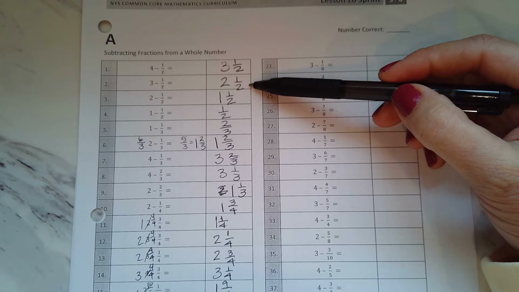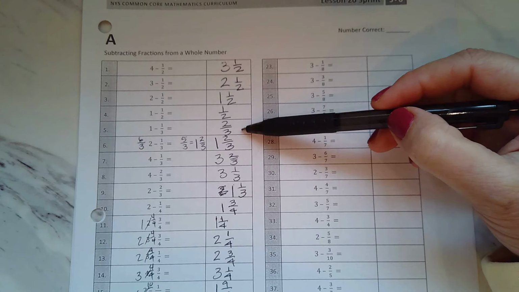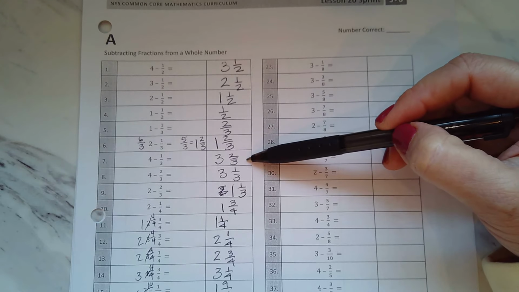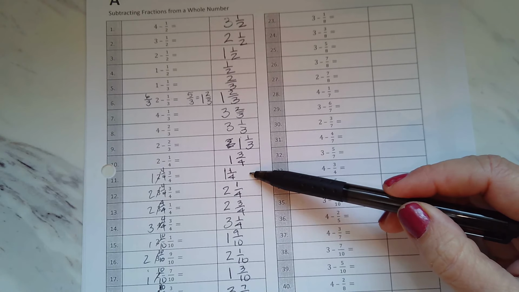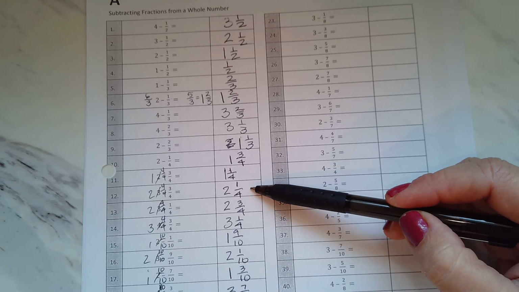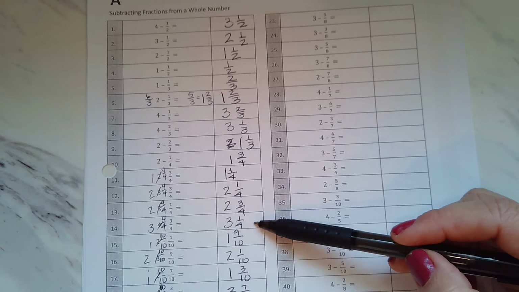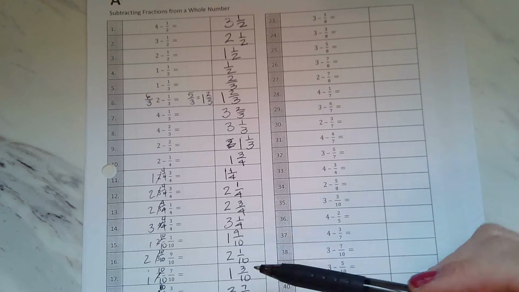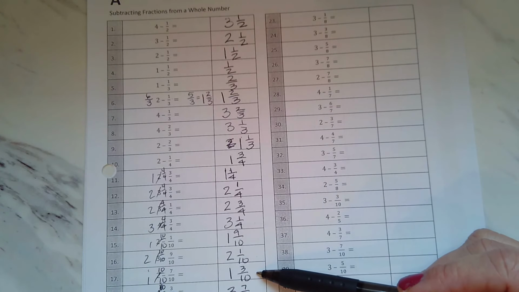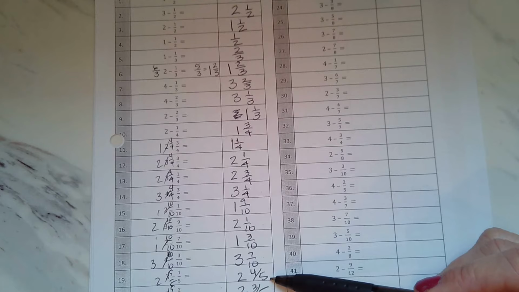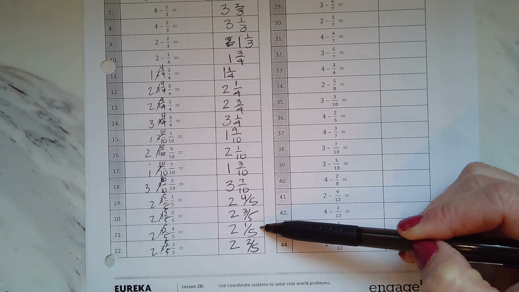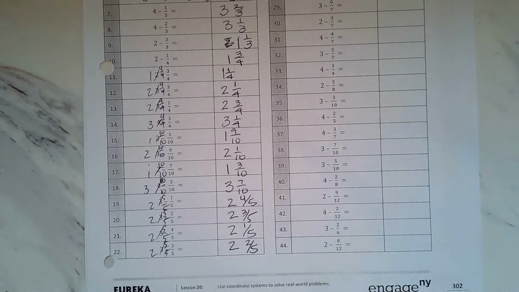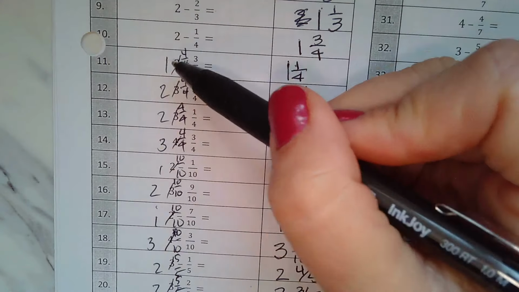So 3.5, 2.5, 1.5, half, 2/3, 1 2/3, 3 2/3, 3 1/3, 1 1/3, 1 3/4, 1 1/4, 2 1/4, 2 3/4, 3 1/4, 1 9/10, 2 1/10, 1 3/10, 3 7/10, 2 4/5, 2 3/5, 2 1/5, 2 2/5.